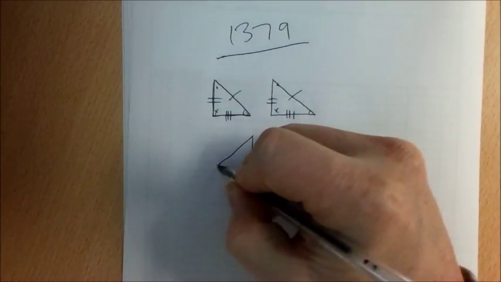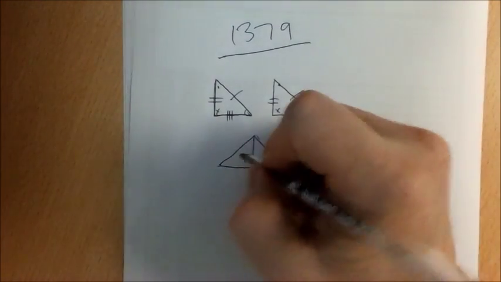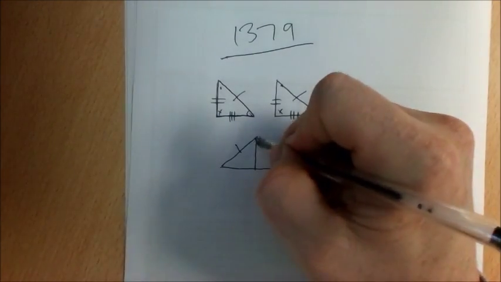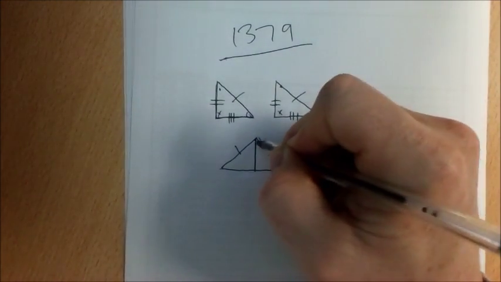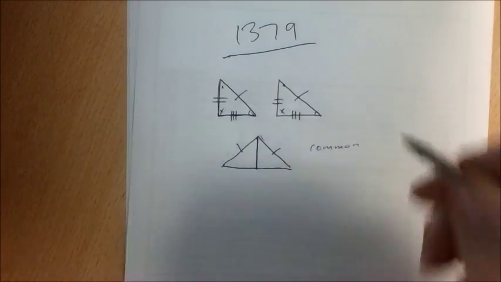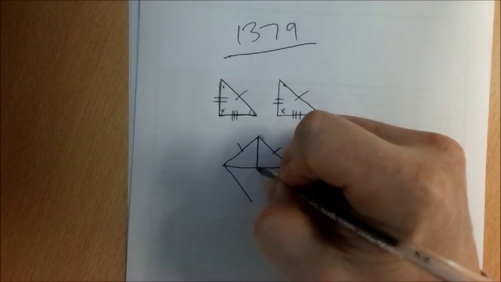Now, reasons are usually around and about. You might be given something in words, in which case you transfer it to the diagram. It might be that that side is equal to that side because it's the same physical stretch of line, which is the word common. You might need to use properties of quadrilaterals.